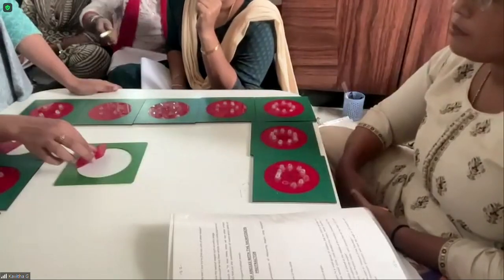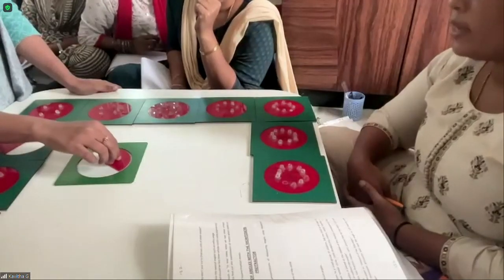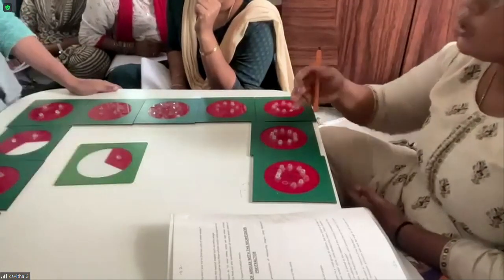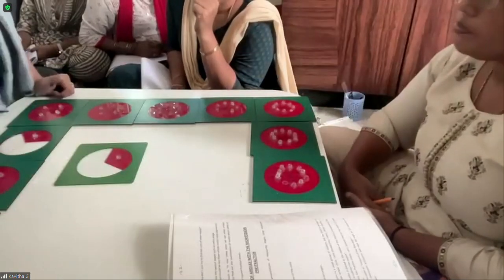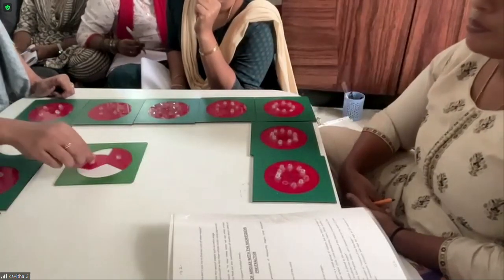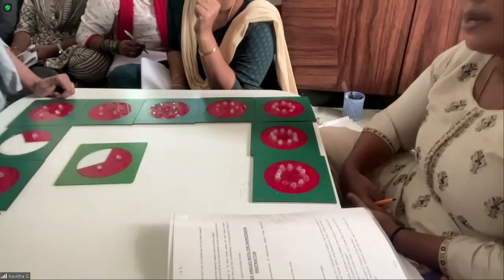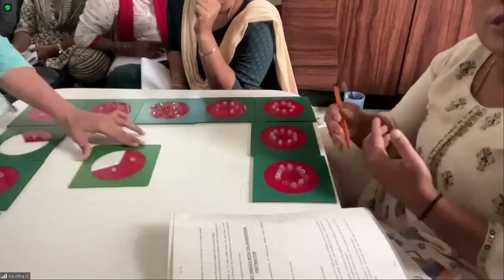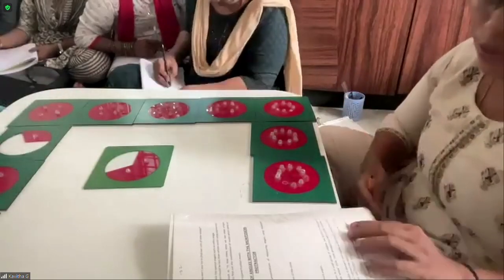First place any one angle on this side. Now choose another insert so that it makes more than 180. Like this, you can give the children command cards to make combinations.